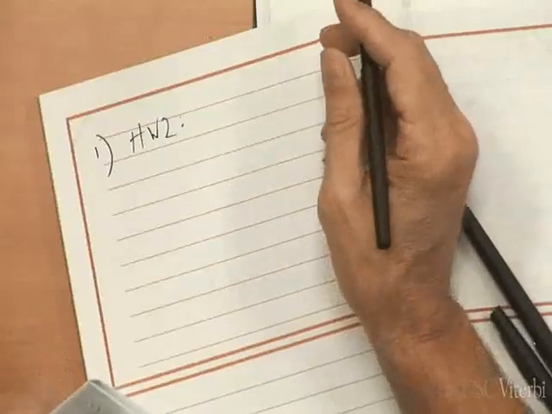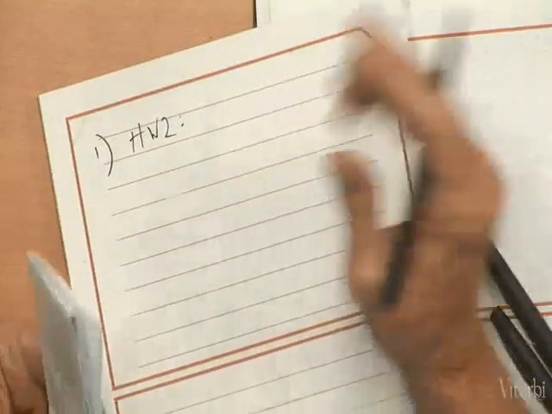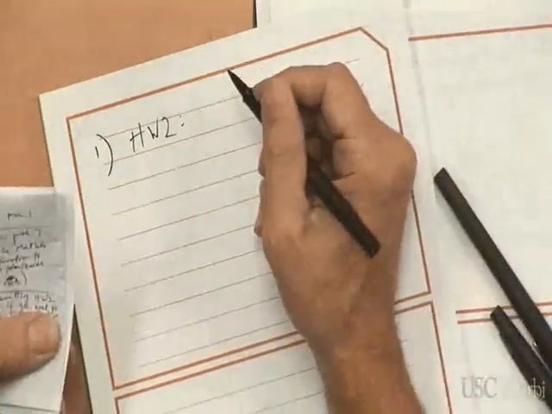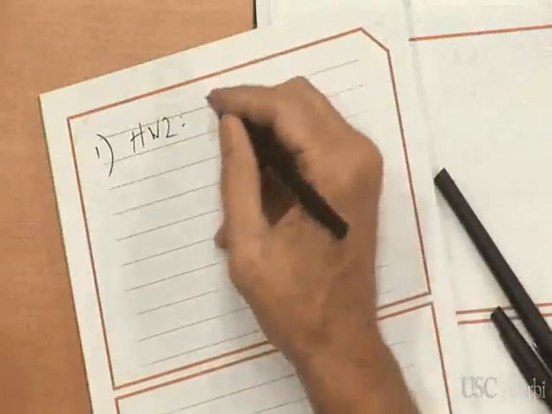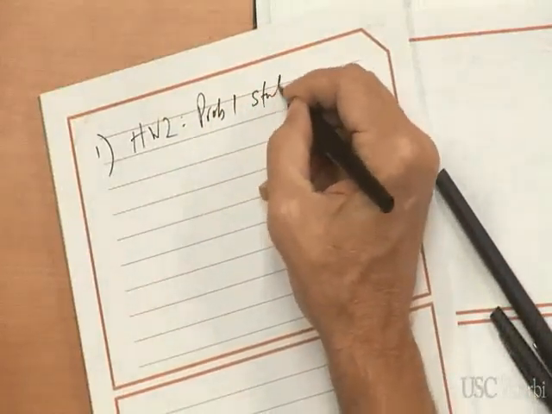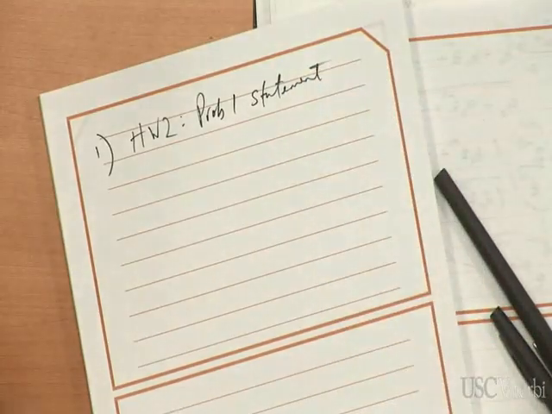A student pointed out that I never wrote down the problem 1 statement. It's out of Mitra, but if some of you don't have Mitra, I did post the problem 1 statement.